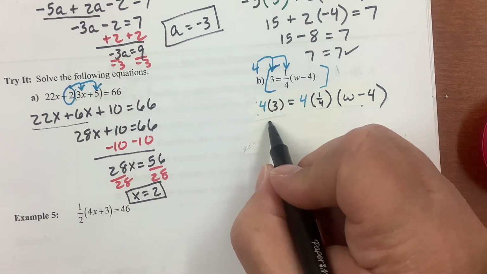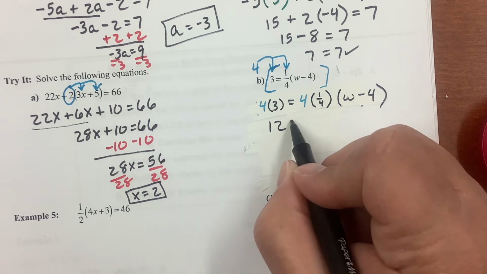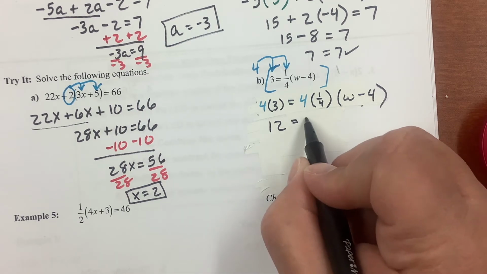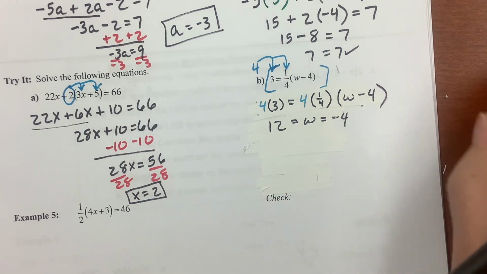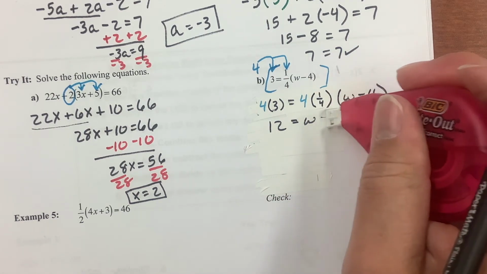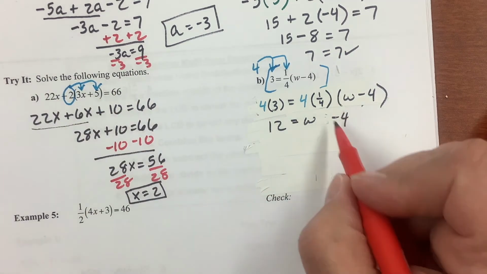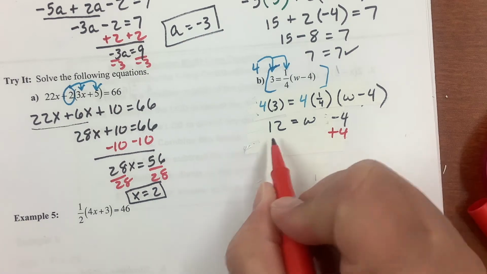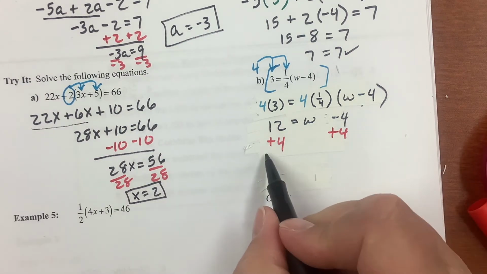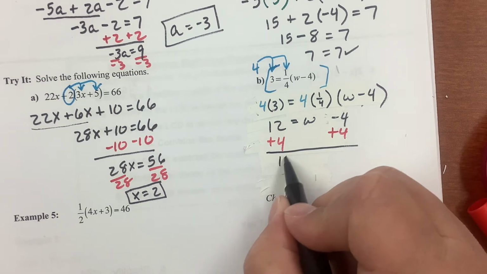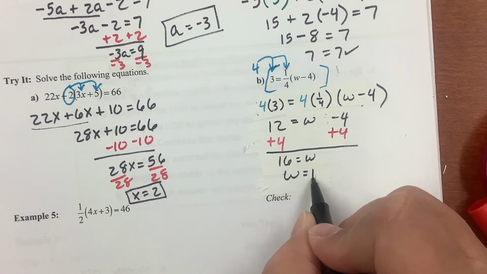4 times 3 is 12. 4 times 1 divided by 4 is 1. So this whole part here, W equals, sorry, that's not an equal sign, silly me. W minus 4. So then I just have to add 4 to both sides. And I get 16 equals W, which is really W equals 16.